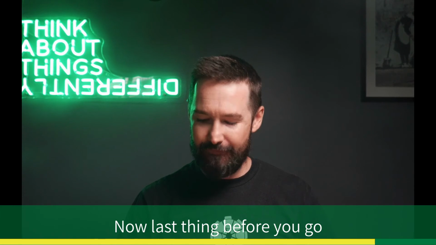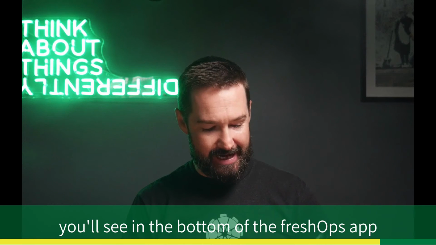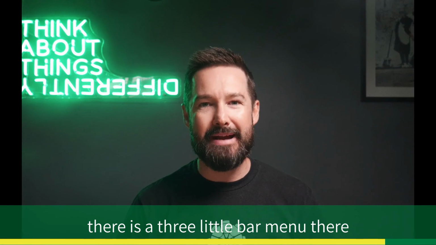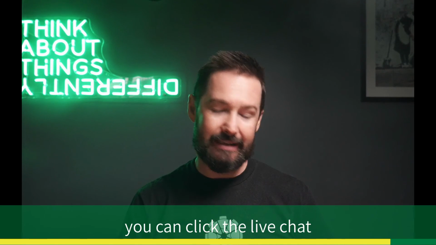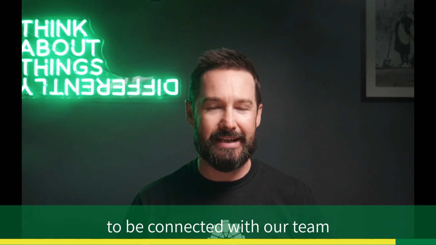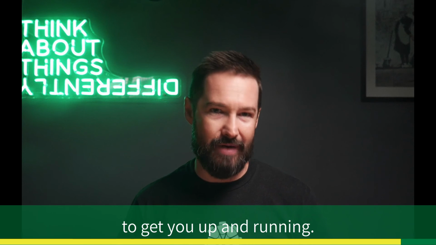Now, last thing before you go, if you need any help, you'll see at the bottom of the freshOps app, there's a three little bar menu there. That's the menu. And when you click on that, you can click the live chat or the help center button to be connected with our team and find plenty of valuable resources to get you up and running.